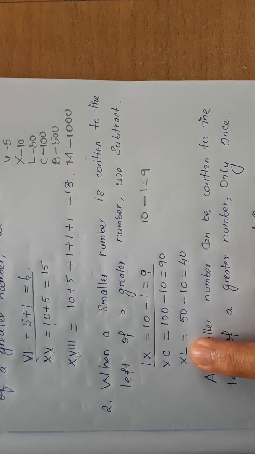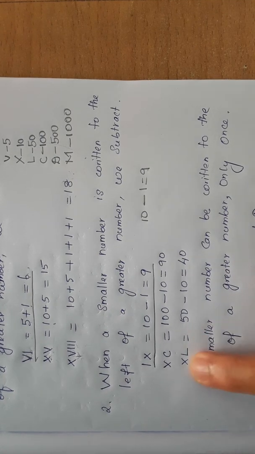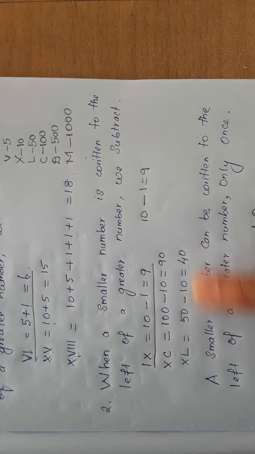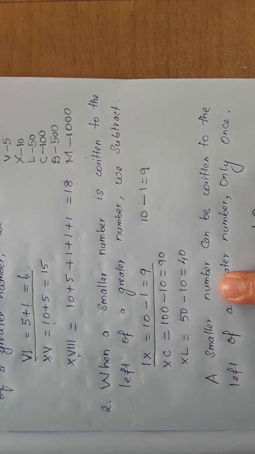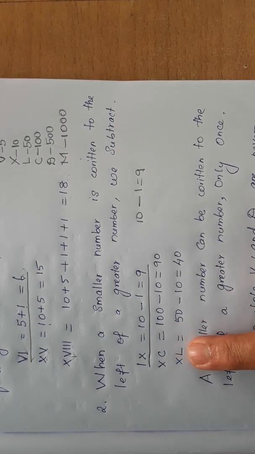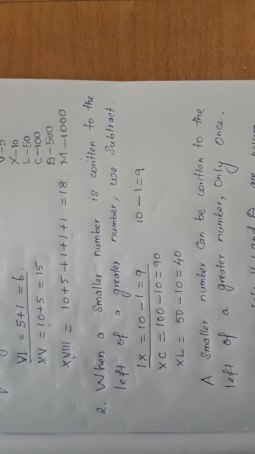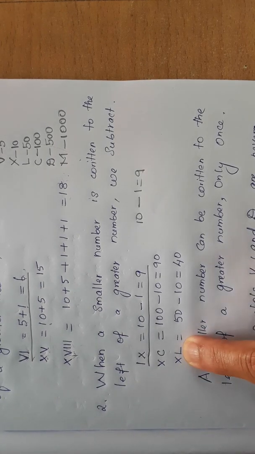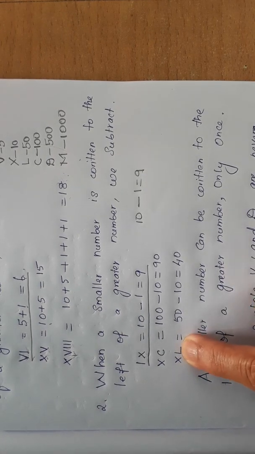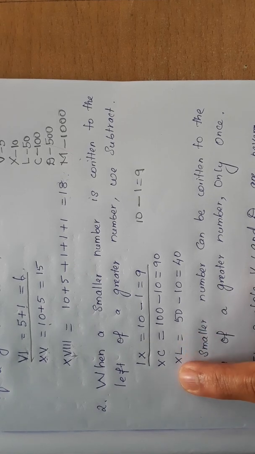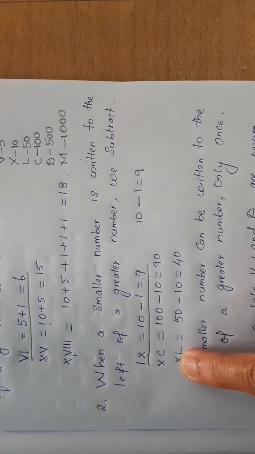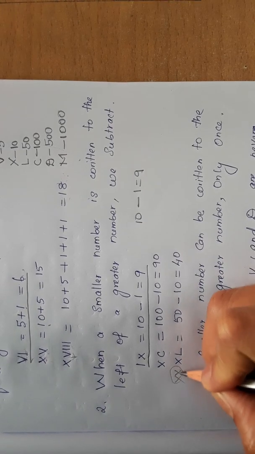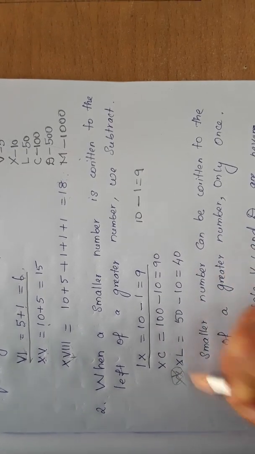Next, we will see L is 50. 50 minus X, 10, so 40, like that. And one more thing: a smaller number can be written only one time to the left of a greater number. If L is the greater number, only one smaller number will come. We can't write it so many times like this. It is wrong. Only one smaller number will come.